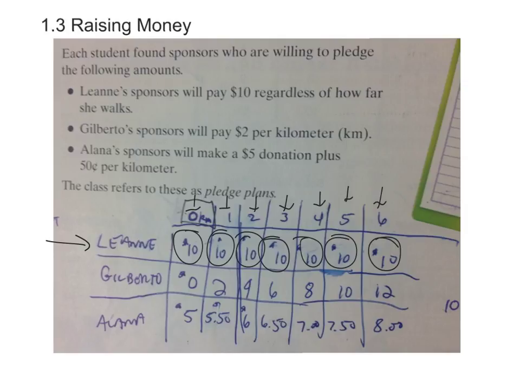Now Gilberto, on the other hand, he gets $2 per kilometer. So you could see that he begins at 0, all right? And because he begins at 0, he begins there because he didn't walk anywhere. But he gets $2 for his first kilometer, $4 for his second, 6, 8, 10, and you can see for him to beat Leanne, he's got to walk 6 kilometers for him to earn more money than she would. So he's definitely got to walk that to earn more money than Leanne would.